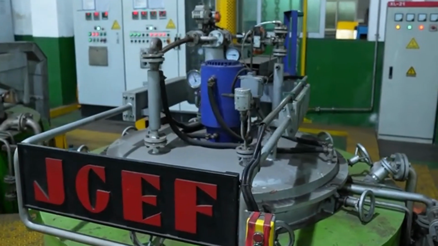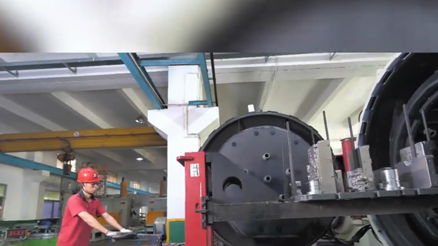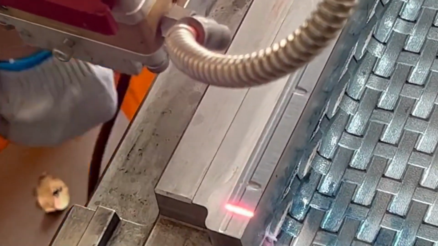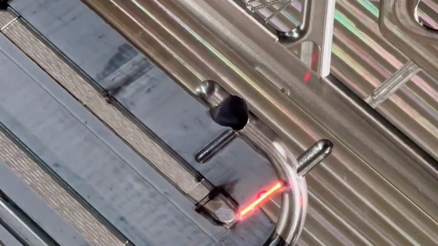Then heat treatment: quenching, tempering, and other heat treatment of some key parts to improve the hardness, strength, wear resistance and other properties of the parts. The heat-treated parts need to be tested and analyzed for hardness and other tests to make sure that there are no problems such as offsets and scars.